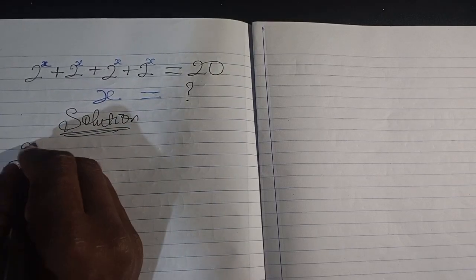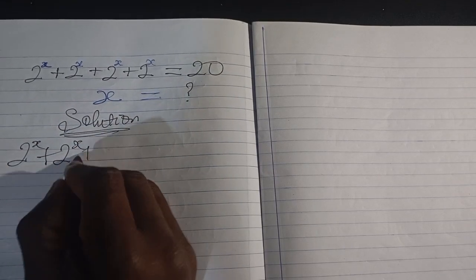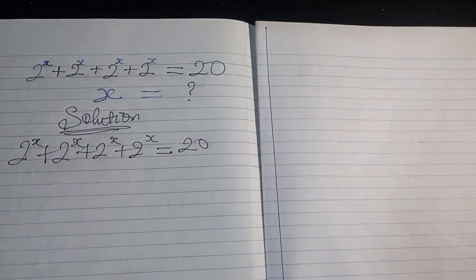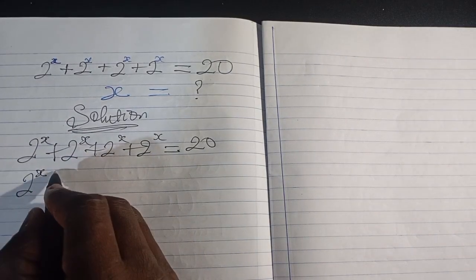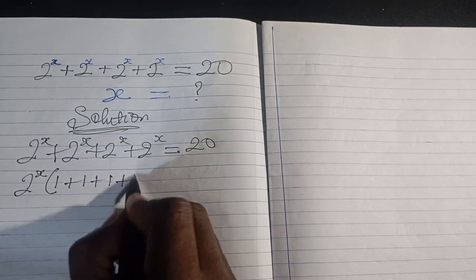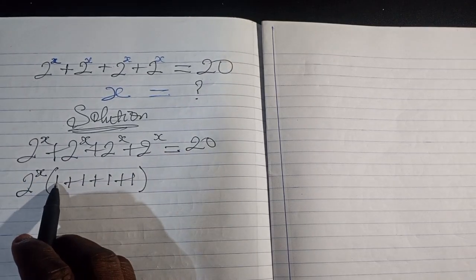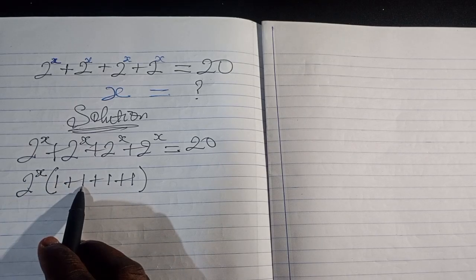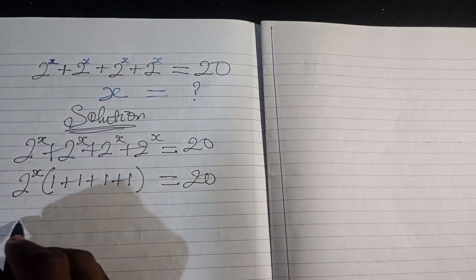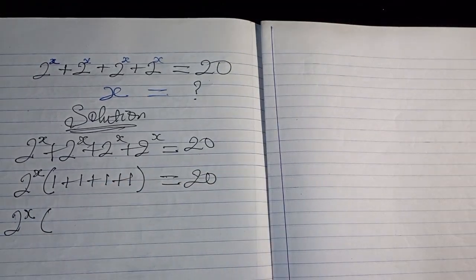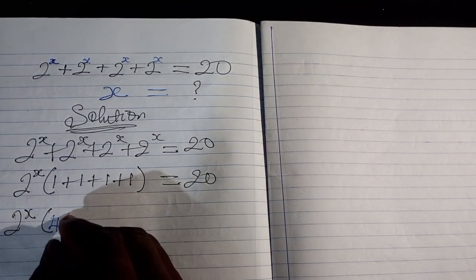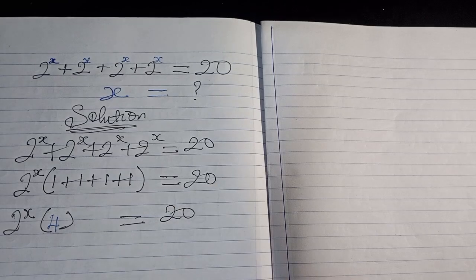We are given 2 raised to the power x plus 2 raised to the power x plus 2 raised to the power x plus 2 raised to the power x as 20. What we are going to do here is factor out 2 raised to the power x, giving 2 raised to the power x times (1 plus 1 plus 1 plus 1). 2 raised to the power x multiplied by 1 still gives 2 raised to the power x, so across 4 places this gives us 20. So 2 raised to the power x times (1 plus 1 plus 1 plus 1), that is 4, gives us 20.